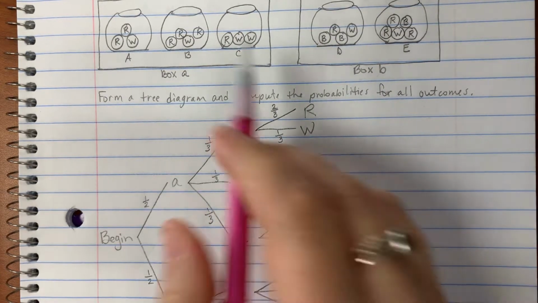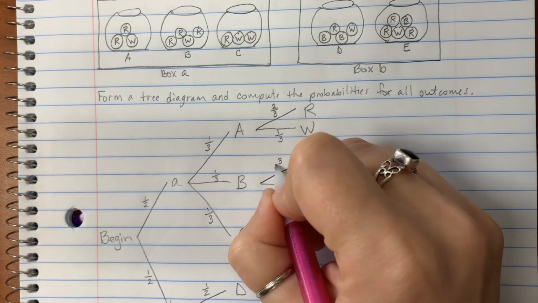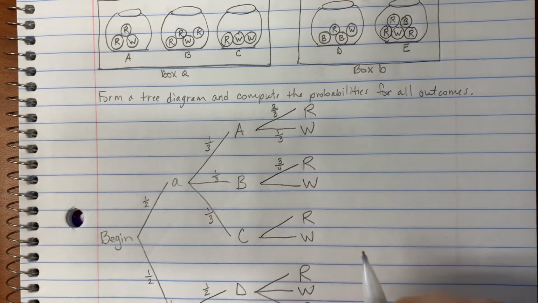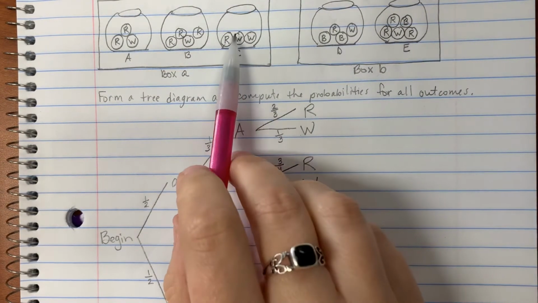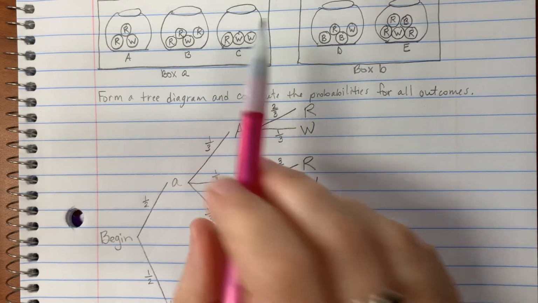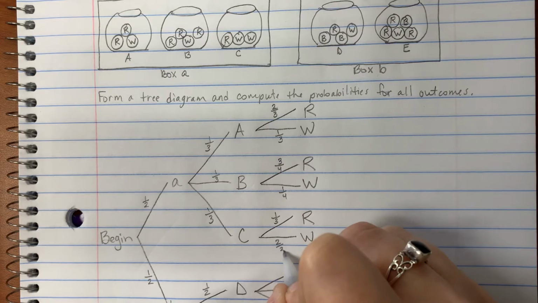All right, for this one, I have 1, 2, 3 reds out of 4. So this one is 3 out of 4. And then this one would be 1 out of 4. In this one, I have 1 out of 3. So my whites are 2 out of 3.